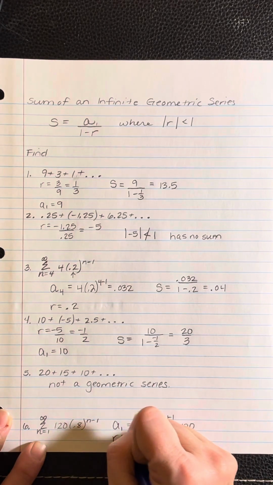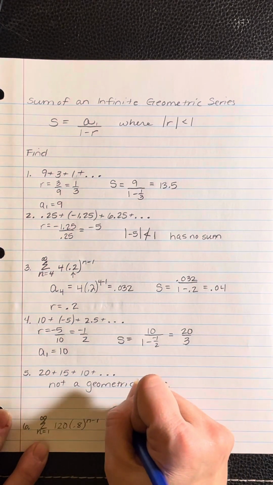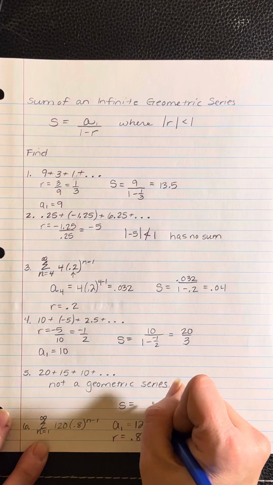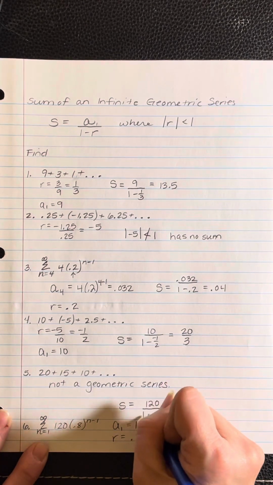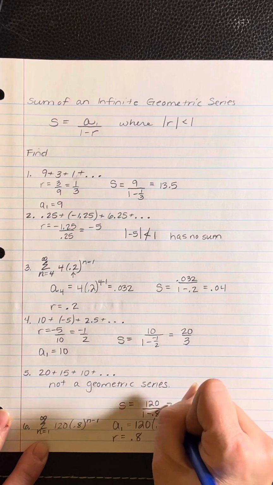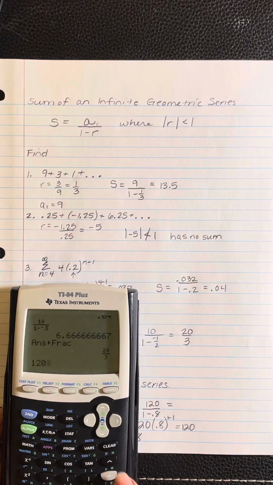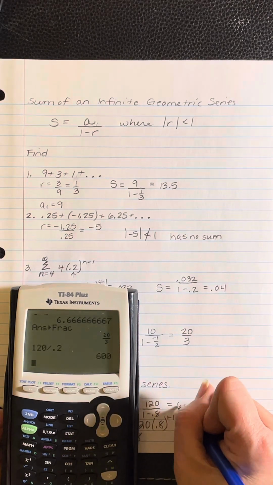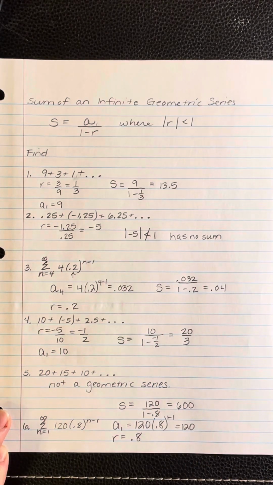And then my R is 0.8, so then I use the formula, and I'm kind of running out of room here, but S is equal to 120 divided by 1 minus 0.8. And I get 600 for my series. All right.